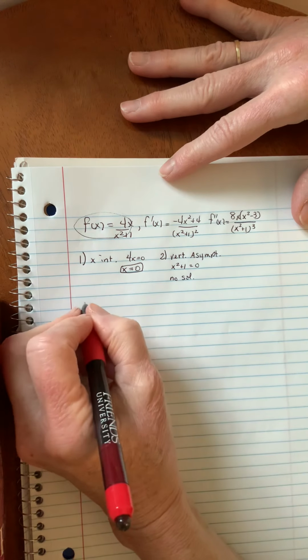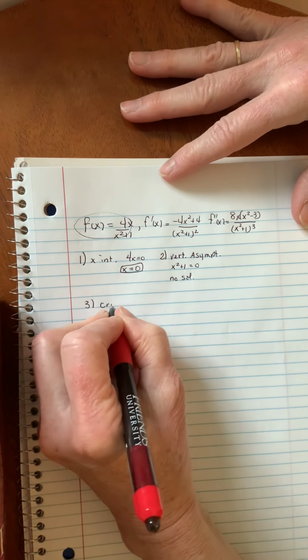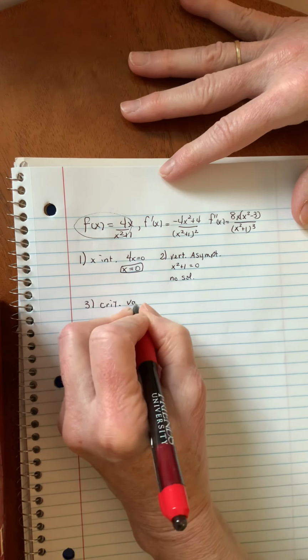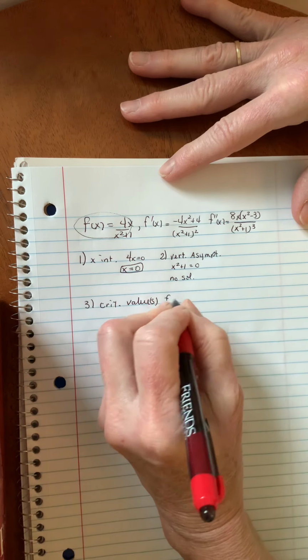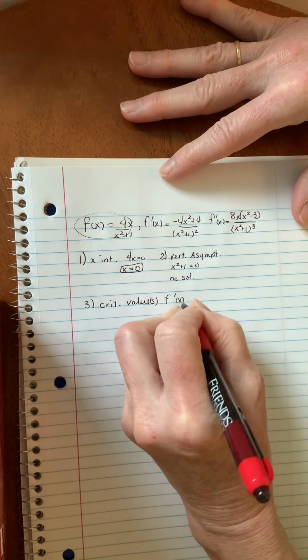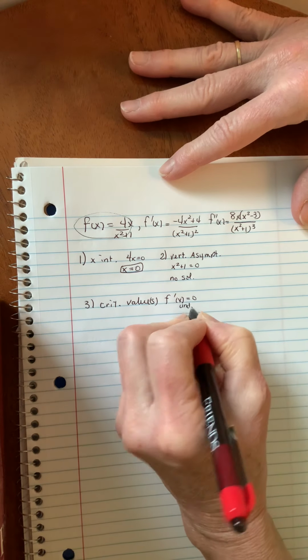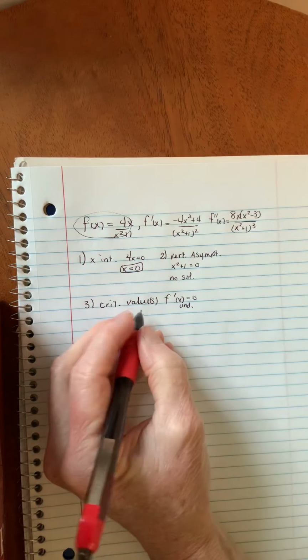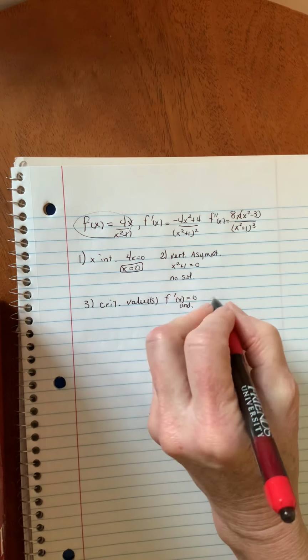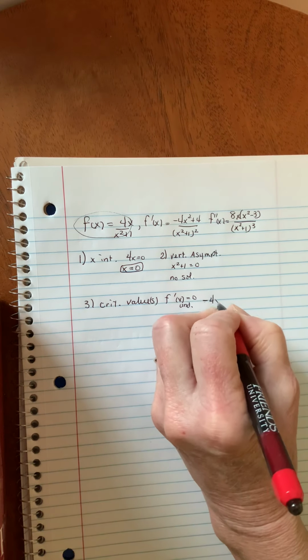The next question would be critical values. Critical values are from the first derivative, so f prime of x, and so that would be either 0 or undefined. Take a look at this. It's never undefined, so let's just make it 0. And 0 is actually just addressing the numerator.